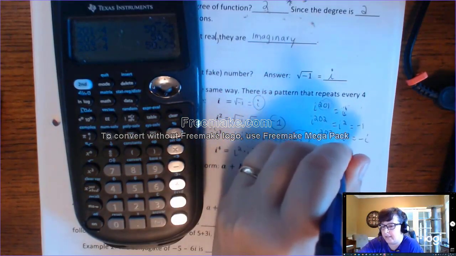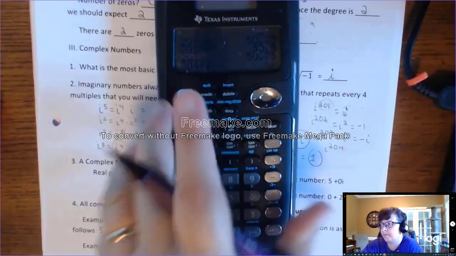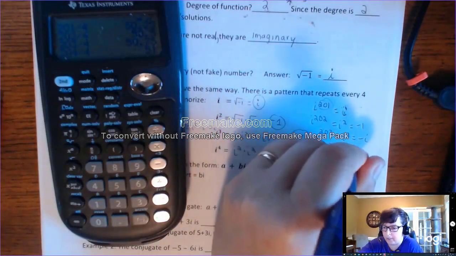And then if you had i to the 204 and you wanted to figure that out, you just divide by 4 and you get exactly 51 i to the 4ths, so that would be 1.